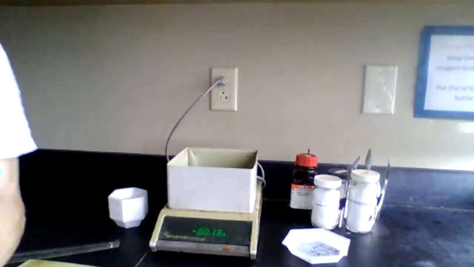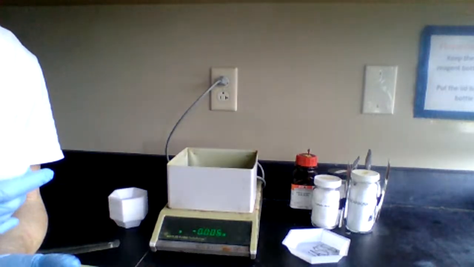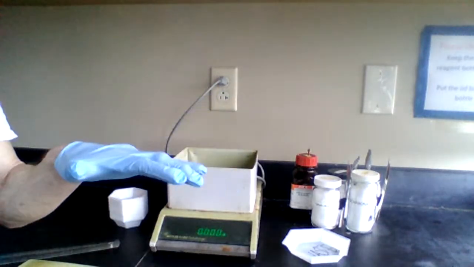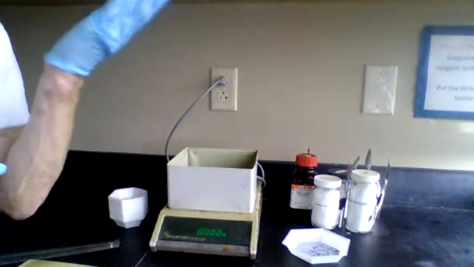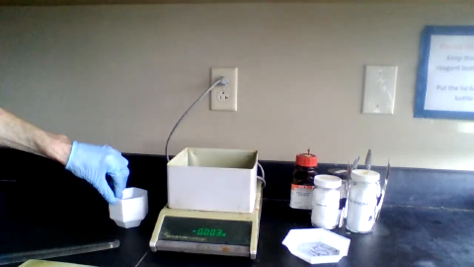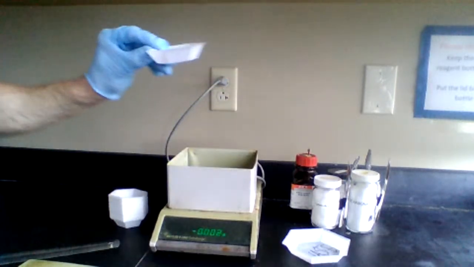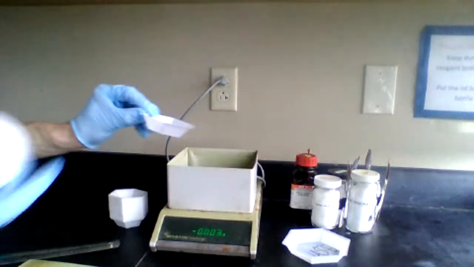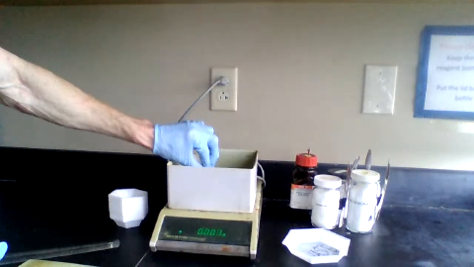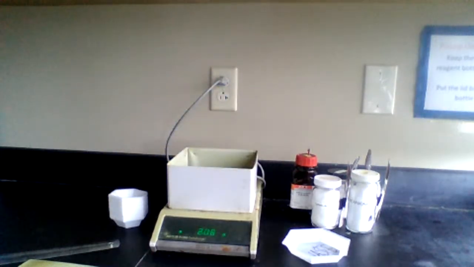And the reason why we have the lid is that it prevents air currents from getting in there. The balance pan itself is sensitive to air currents that lift it up, and we don't want that to happen. What I'm going to do is put a weighing dish on here. There's the weighing dish. Got gloves on, which are important. I'm going to put the weighing dish on there.